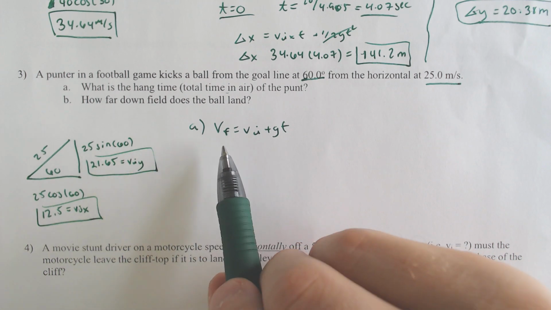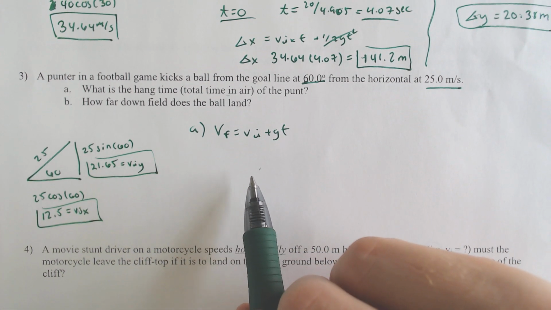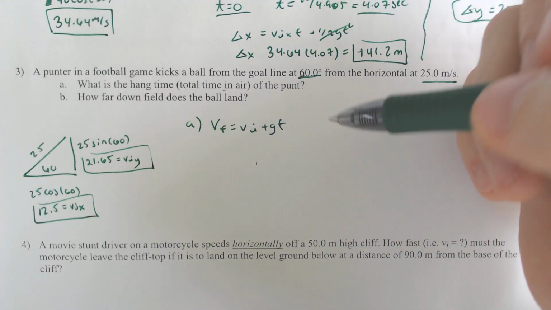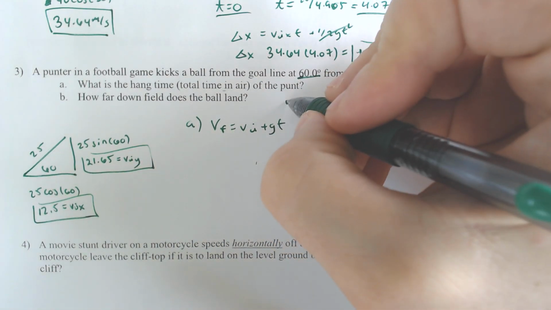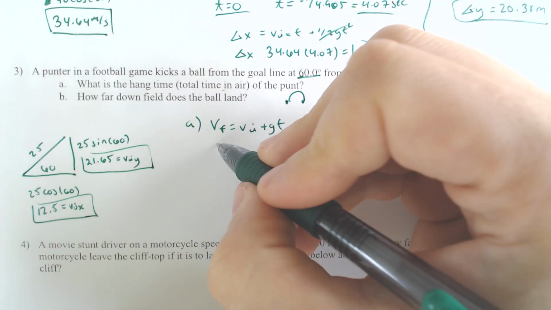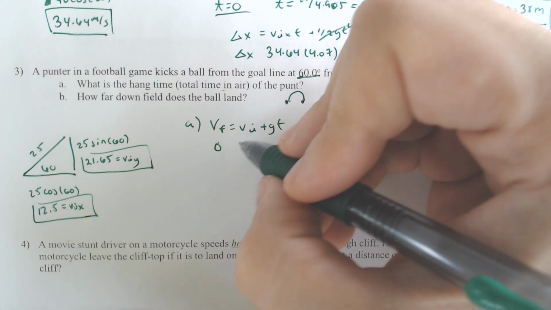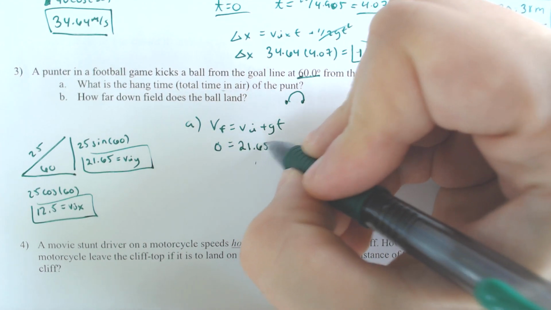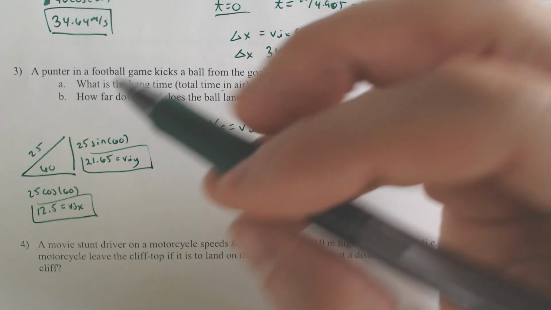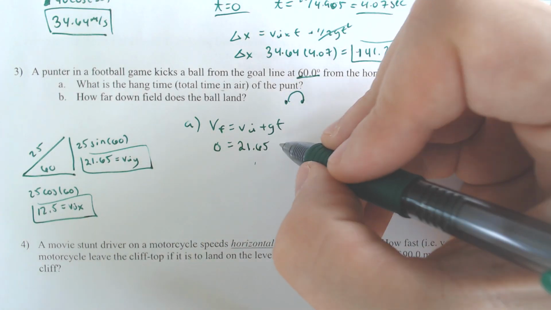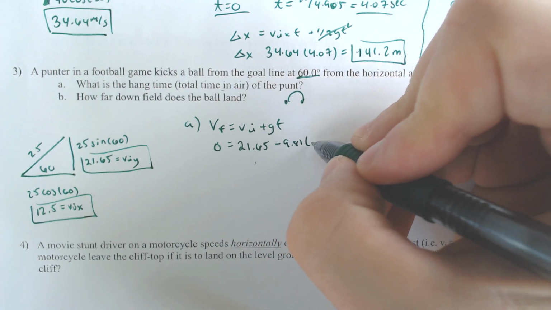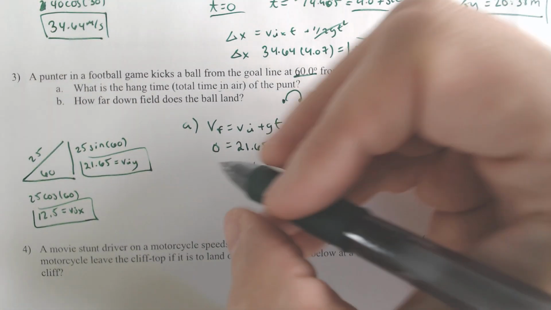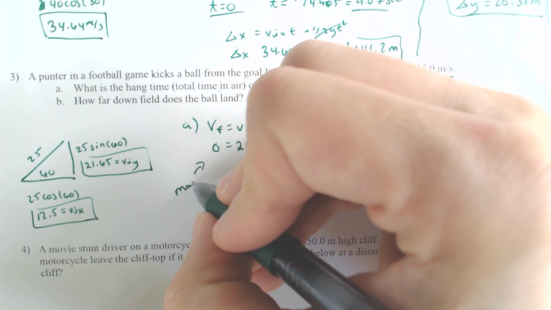If we want to know the time that it was in the air for, assuming it goes from the bottom to the top, like from ground to ground, then the final at the top is 0. Will equal an initial, which would be for y, 21.65, not for x, because we're not going to use a horizontal to figure out how long it goes up then comes down for, minus 9.81 times time. Now, when I solve for time here, what is this time going to represent? This time will be the max height time.